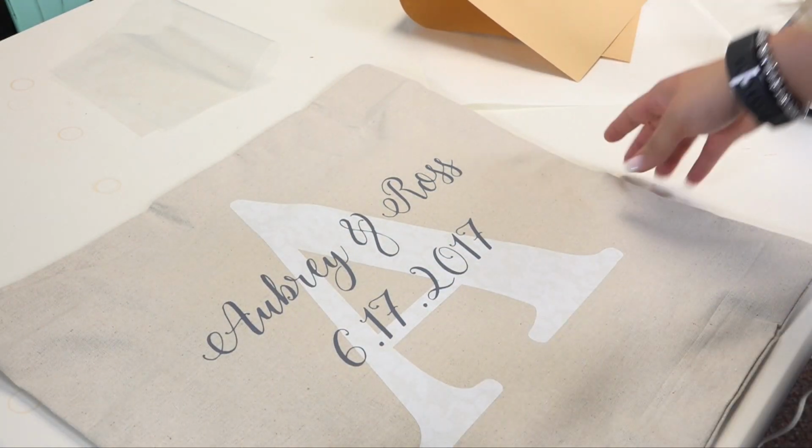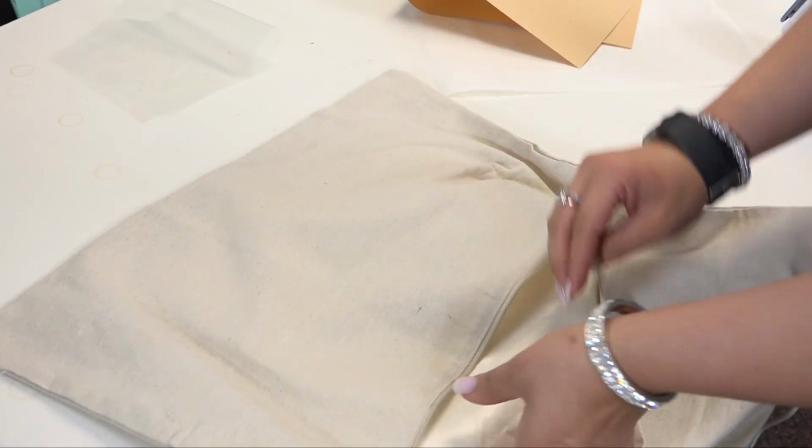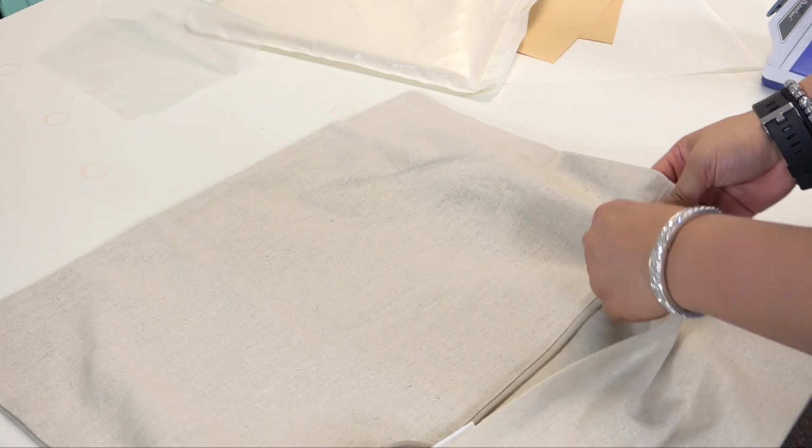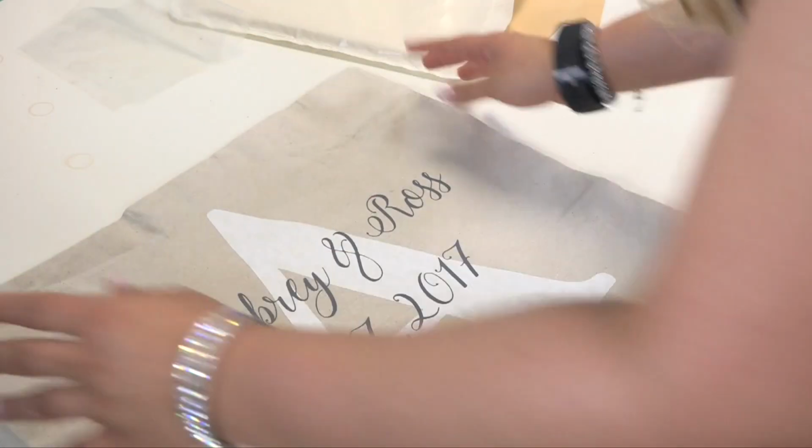So now I'm just going to remove the heat printing pillow, and now we have a completed personalized pillowcase, perfect as a gift for an upcoming wedding.